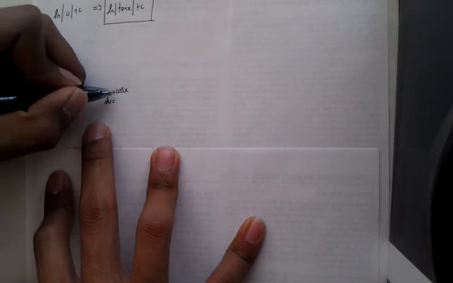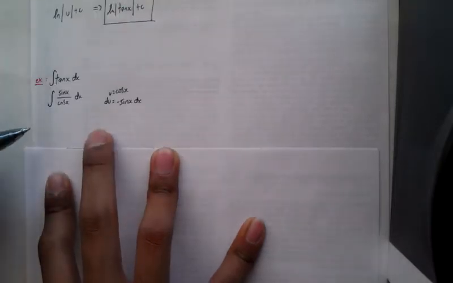So if you differentiate cosine of x, that's negative sine x dx. We have a sine x dx, but we don't have this negative, so we can just divide both sides by -1. And now we can substitute that in.